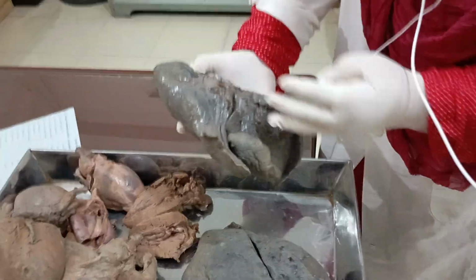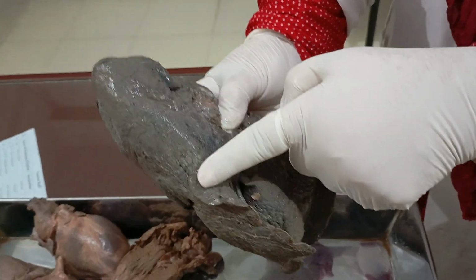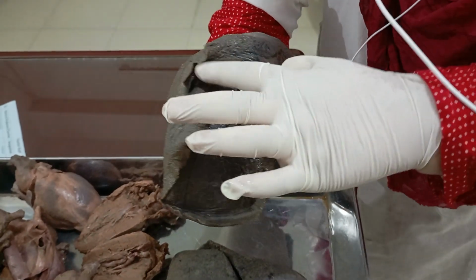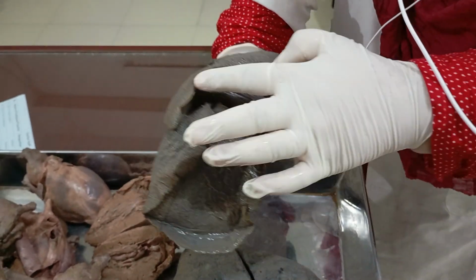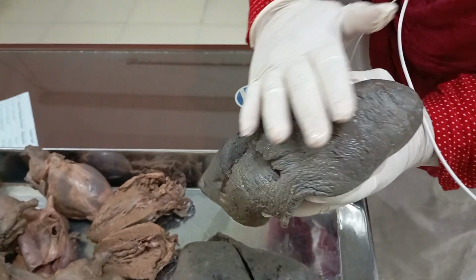This is the right lung. This is the anterior border. This is the posterior border. And this is the inferior border. This is the costal surface.